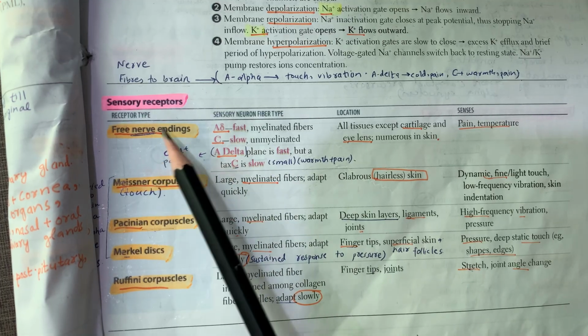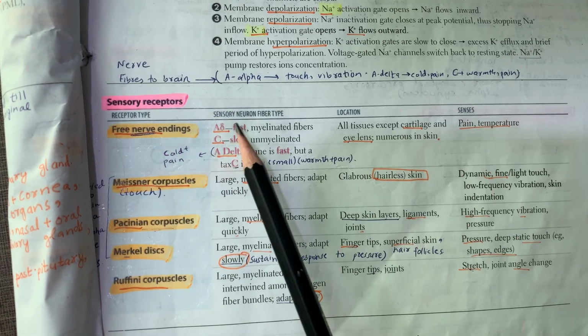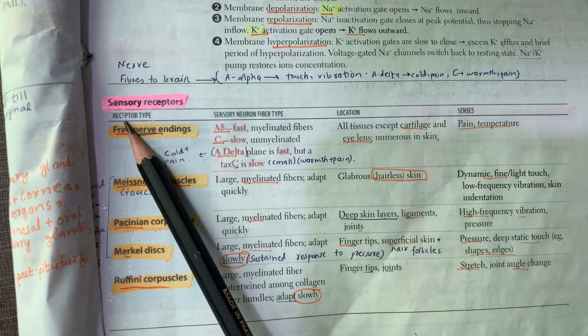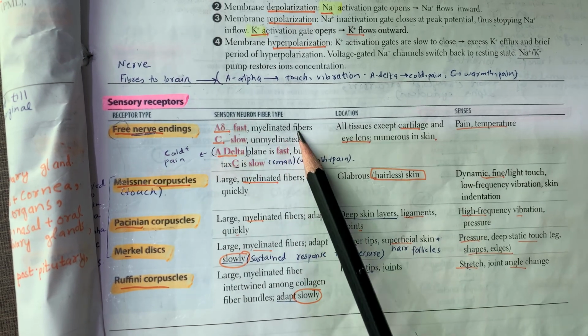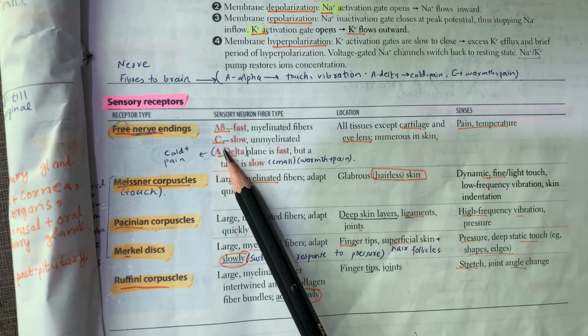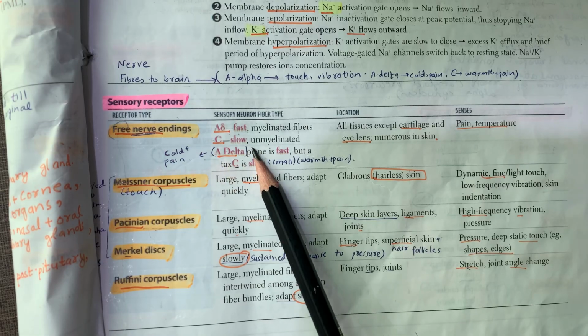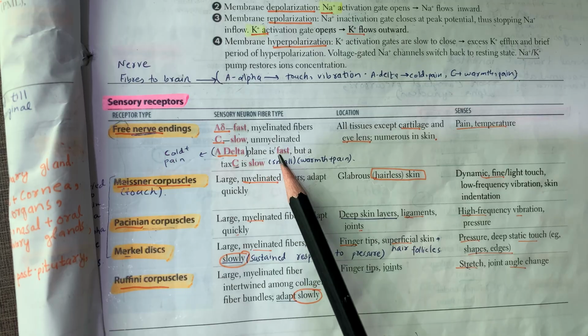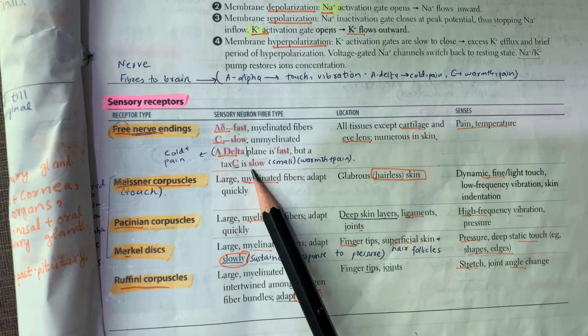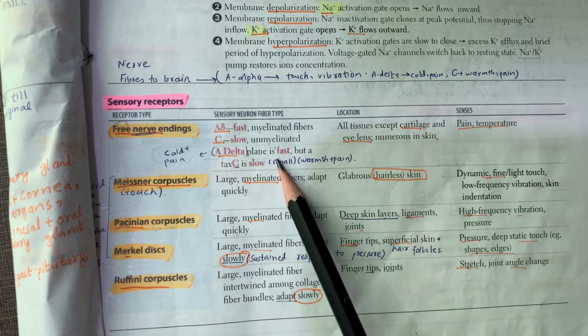First of all, we have free nerve endings. The neuron fiber types present in these free nerve endings are A delta, a fast myelinated fiber, and C, slow, unmyelinated. A delta is fast, but C is slow. Okay, A delta is again fast.